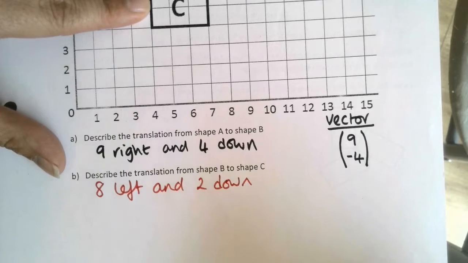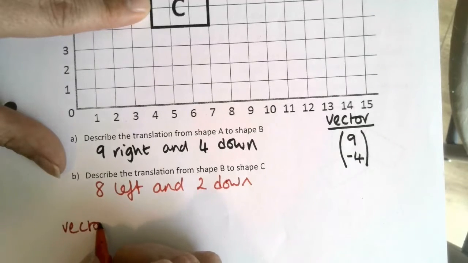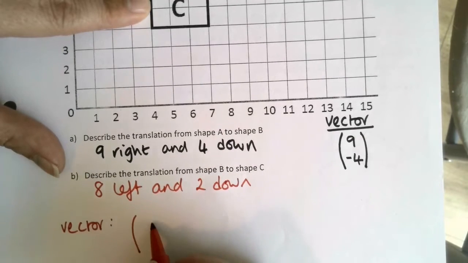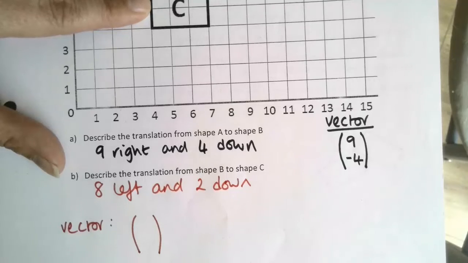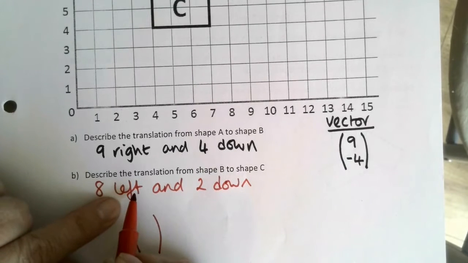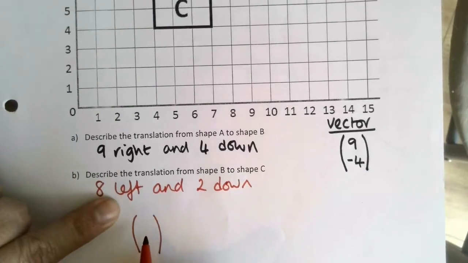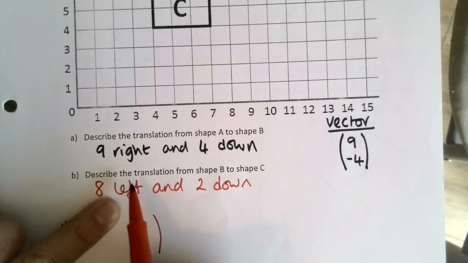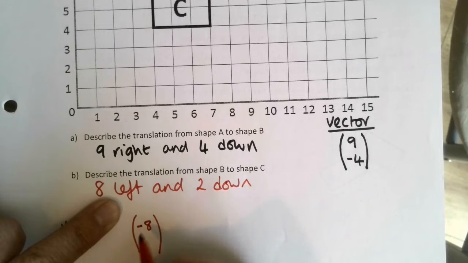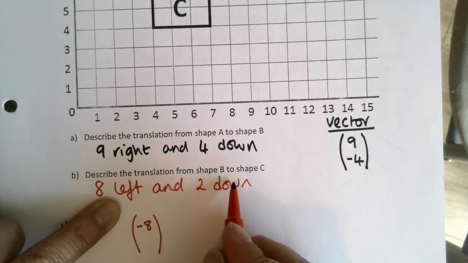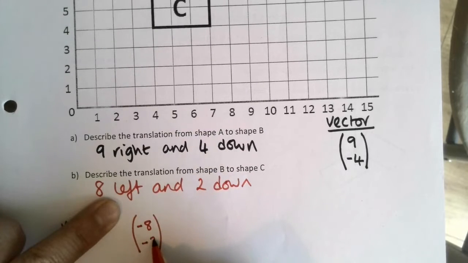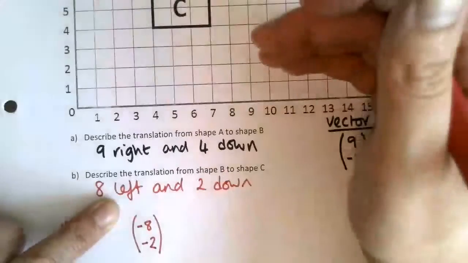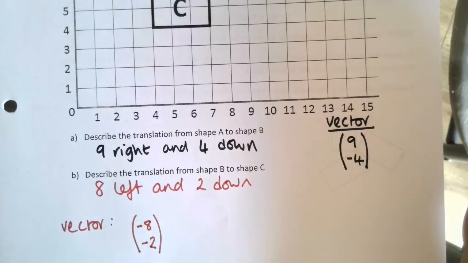And if we wanted to write that as a vector, it's a vertical bracket, 8 left, so the horizontal one, remember, goes on the top. Because we put right in as being positive, left means it's negative, so it's -8. And 2 down, again, down is negative, so it's -2. If it had moved up, then we would put that as a positive number.